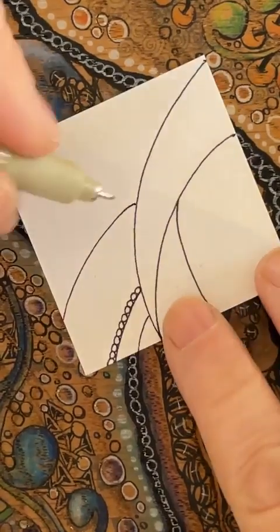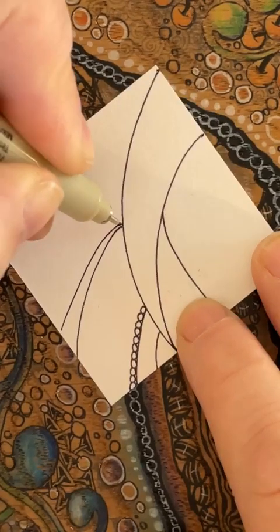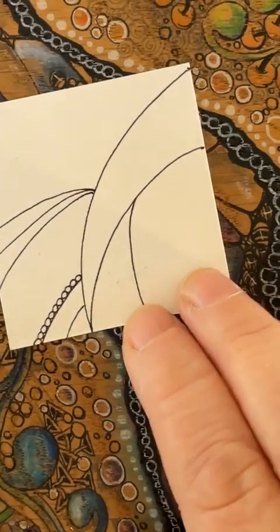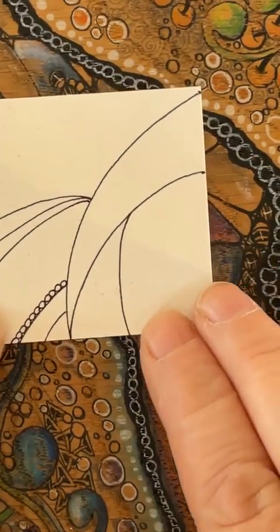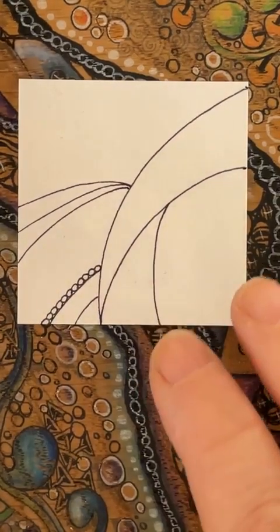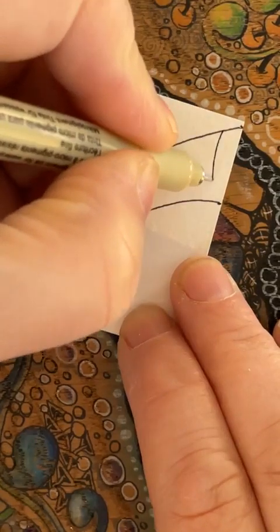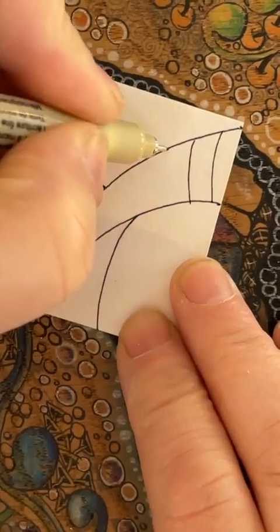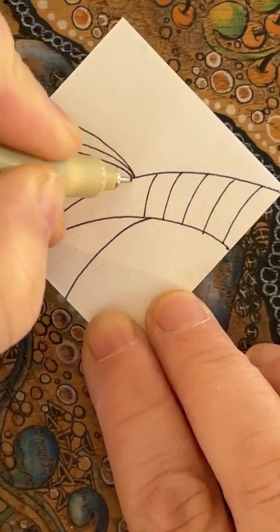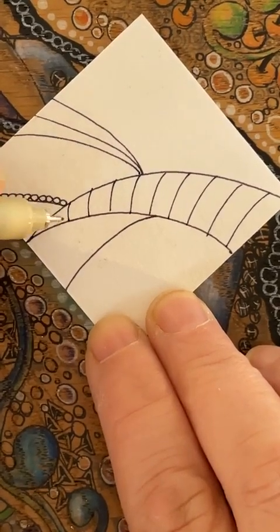All right. So from this point here, let's do another quite thin. And another quite thin. There we go. Bear with me. All right, so let's put these little lines in. Okay, see, I've got a slight curve to them as they work their way down. There we go.